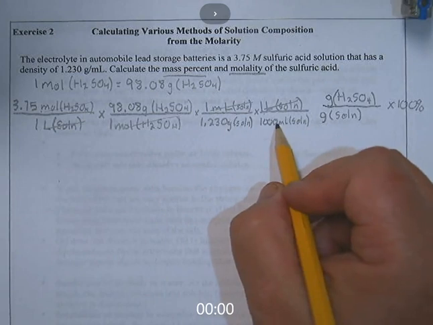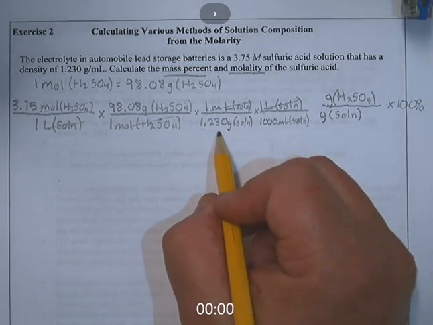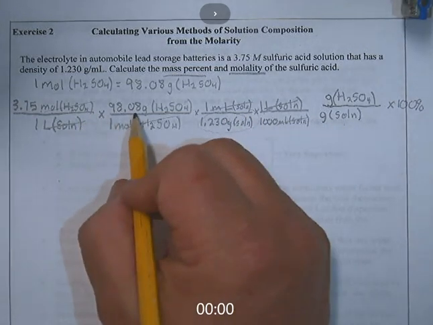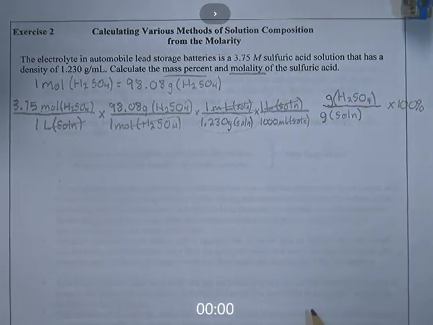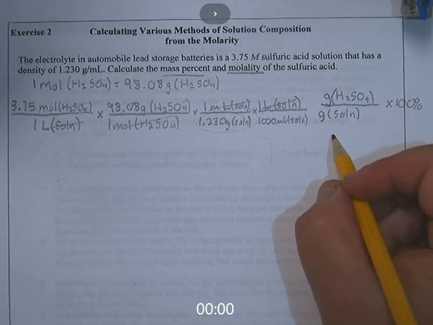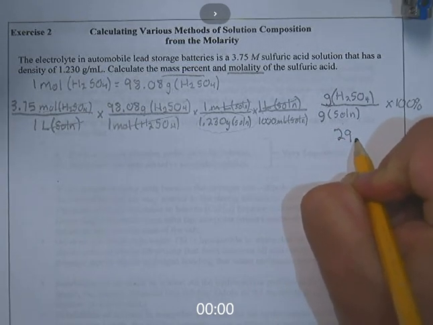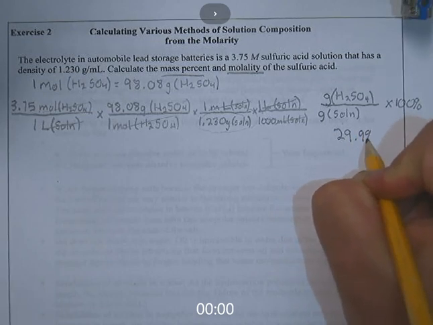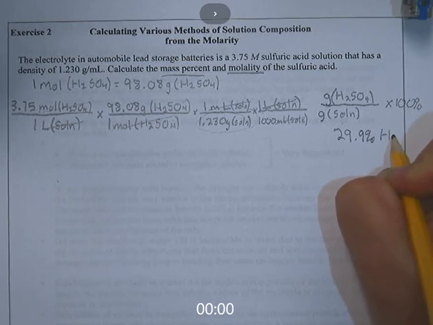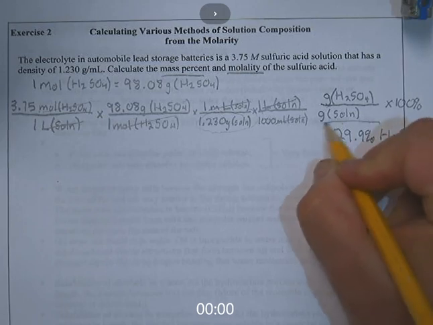Milliliters of solution cancels with milliliters of solution. And what we have left is grams of solution, which is what we want here. And up on the top, what we did earlier, we have grams of the solute. So when you crunch your numbers, you will end up with an answer that is 29.9% H2SO4. And that's our answer.